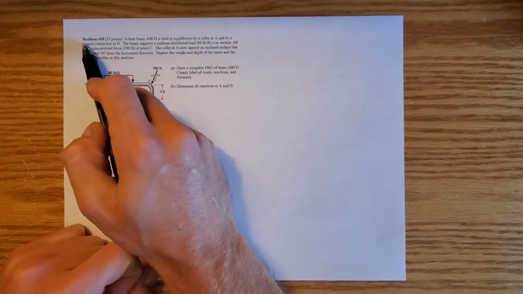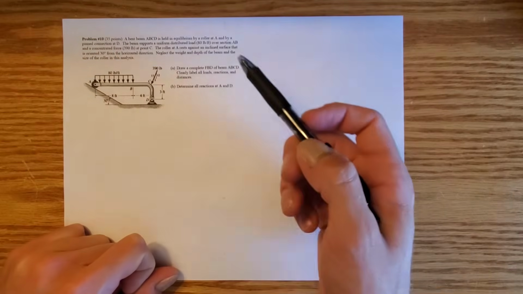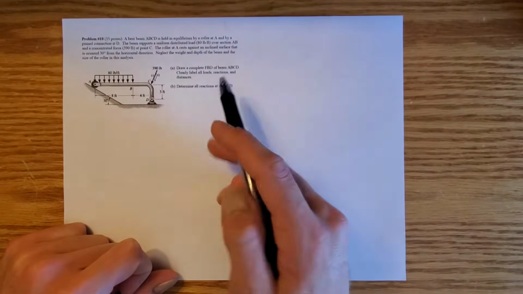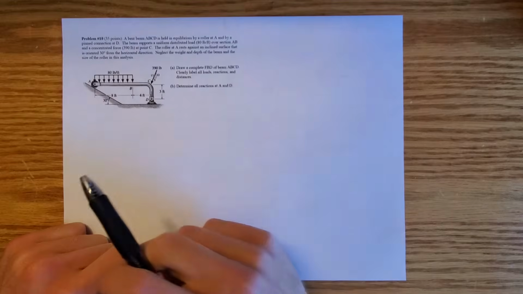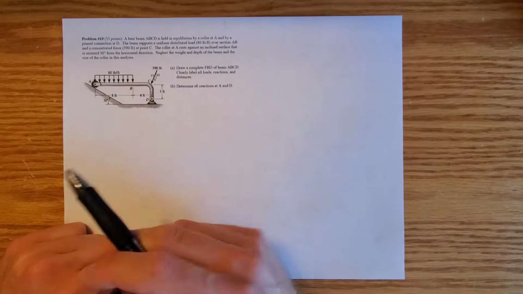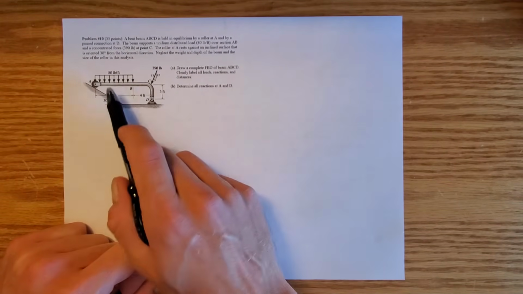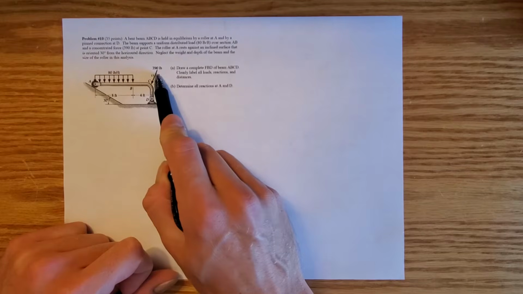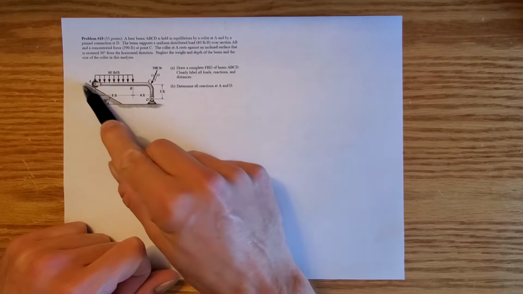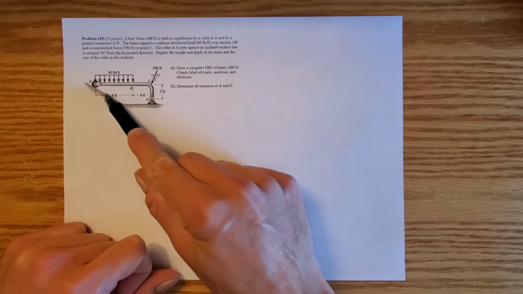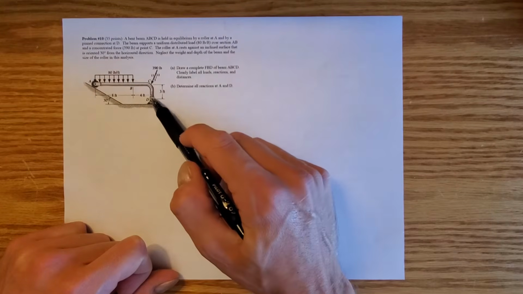We're going to now do problem number 10 from the old exam problems. This is a classic problem that is a 2D rigid body equilibrium problem. You can see it's actually a pretty interesting problem because we've got a distributed load, we've got an inclined force, and we've got a roller inclined on this ramp right here, and a pin at D.